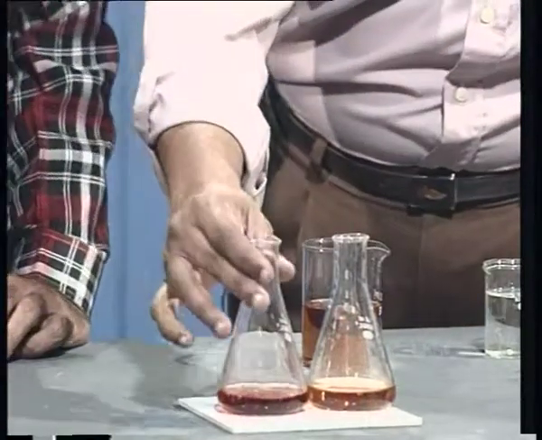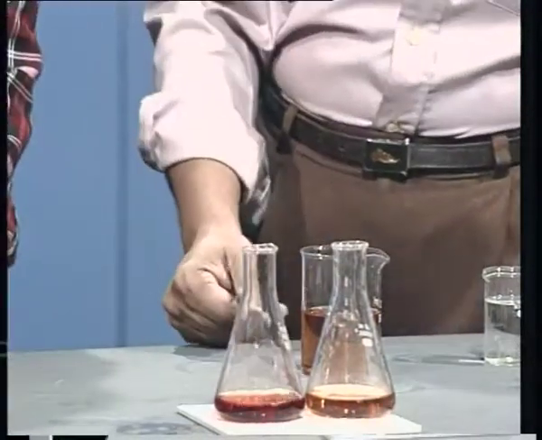You see the intensity of color increasing. Now, in this particular equilibrium, ferric is one of the reactants. So what are we doing? We are trying to disturb this equilibrium. So when we disturb this equilibrium, we get more of this blood red complex formation.